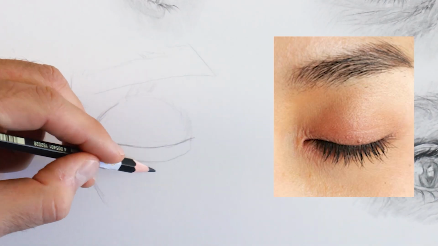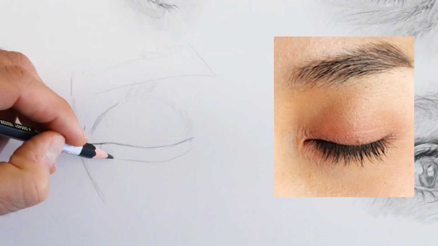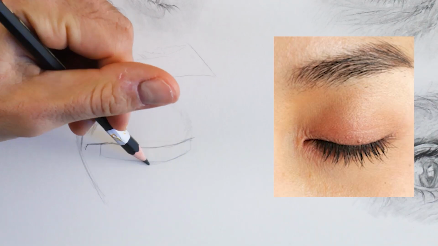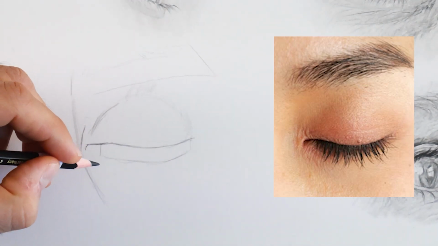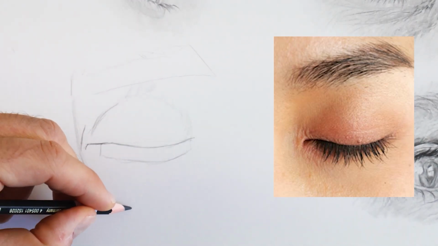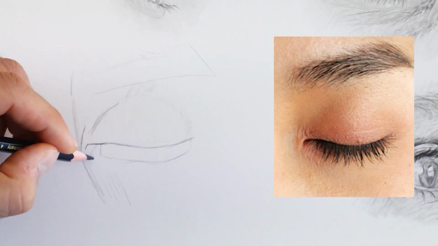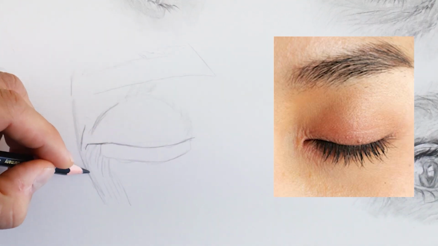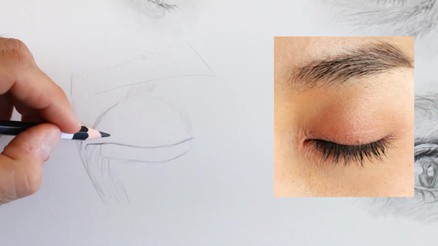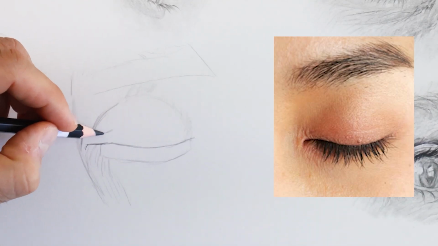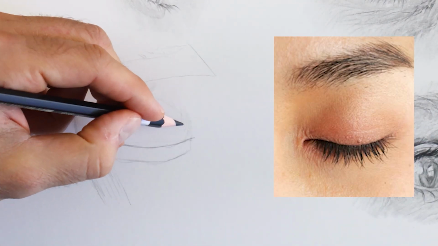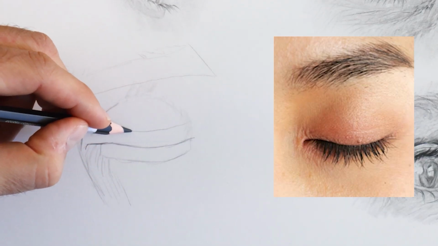The lower eyelid area contains a lot of detail, so I am marking a few lines to define it. For the upper eyelid, I can refine the different shadow areas further, with the left side being slightly darker.